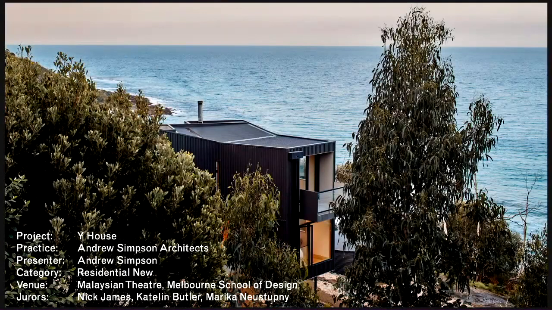Okay, so I'm presenting to you a project called Wye House, which is in Wye River.